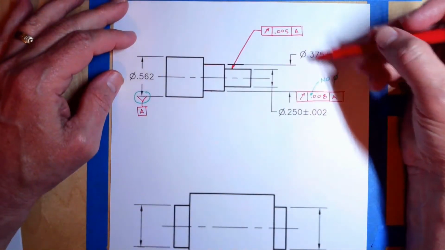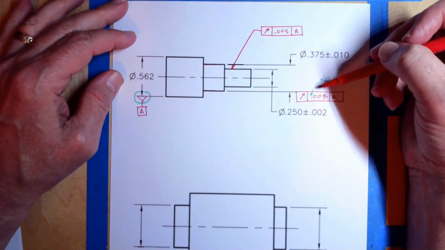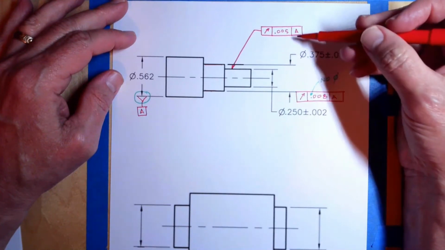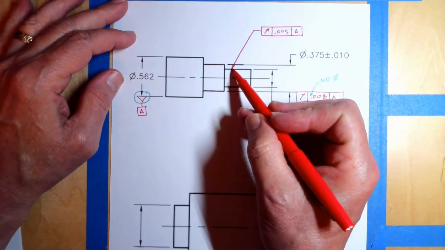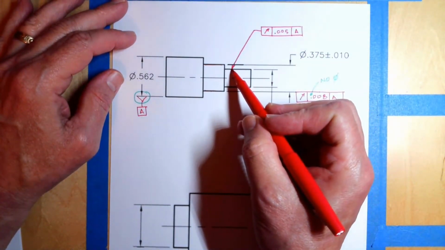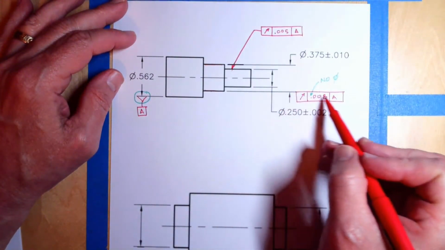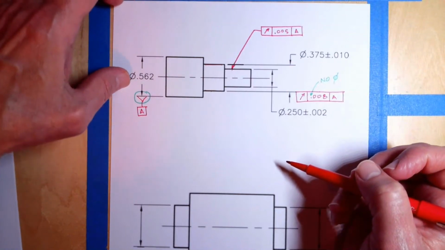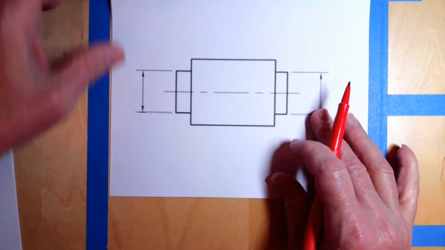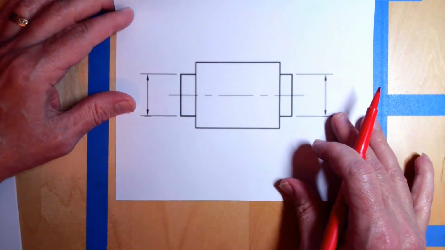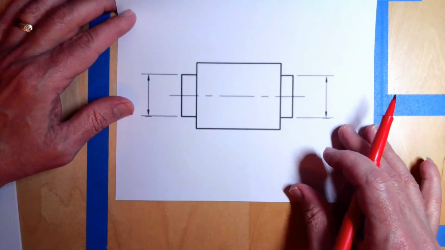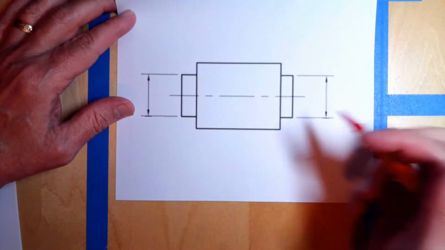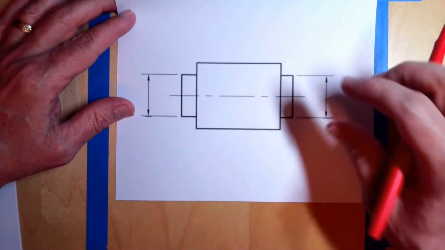So we can put the runout control either with a leader pointing to a surface, or we can hang it off of an extension line like we have here. Now let's move down to the bottom one here. In this example, first of all, let's figure out how this is going to rotate.